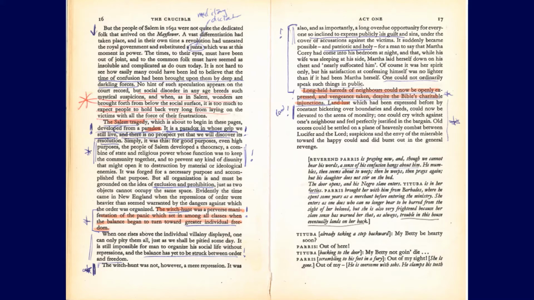And it says it suddenly became possible and patriotic and holy. So not just possible, it also became seen as something quite holy, quite devout, for a man to say that Martha Corey had come into his bedroom at night and that while his wife was sleeping at his side, Martha laid herself down on his chest and nearly suffocated him. Notice he's quoting that. This is coming from his court records. Miller's done his research here. Of course it was her spirit only, but his satisfaction at confessing himself was no lighter than it had been for Martha herself. One could ordinarily speak such things in public.